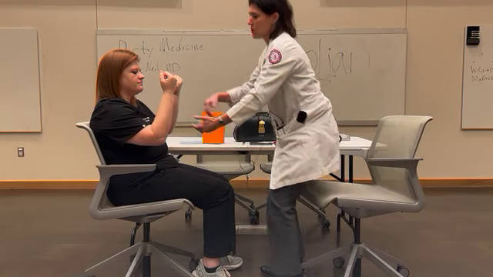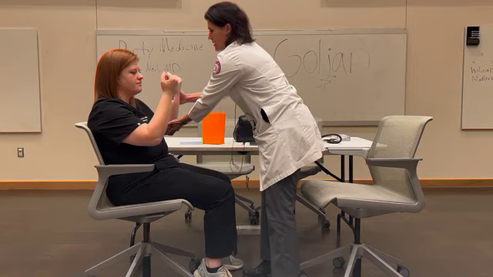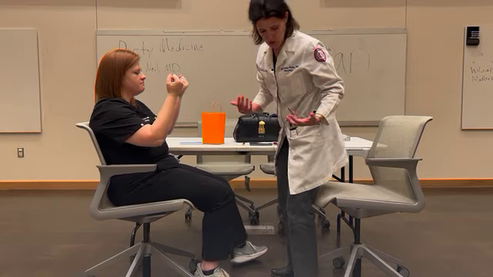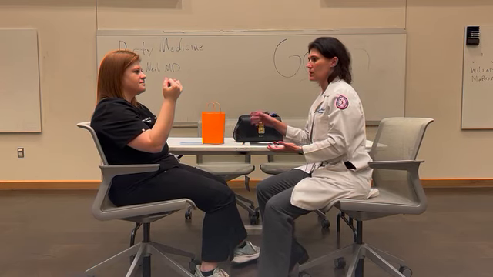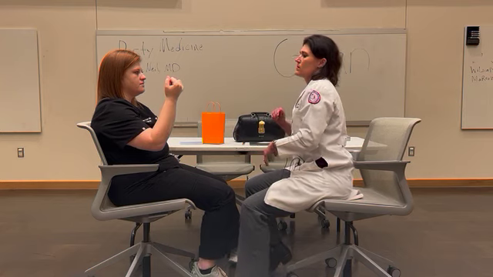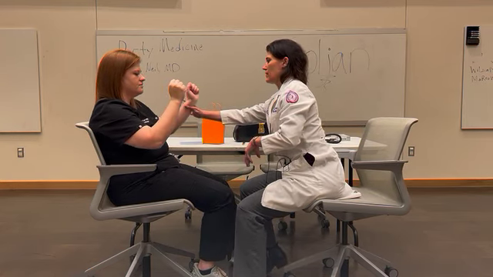Next, we'll look at biceps, and then we'll look at triceps. I want you to make a muscle like this. Don't let me pull it down. And if you're strong enough to test both sides at the same time, you can, or you can go back and forth like that, comparing the right to the left side. For triceps, I want you to push me away. Good. Push me away here. Good. Now we're going to look at wrist extensors.